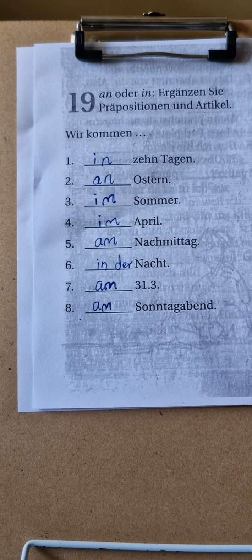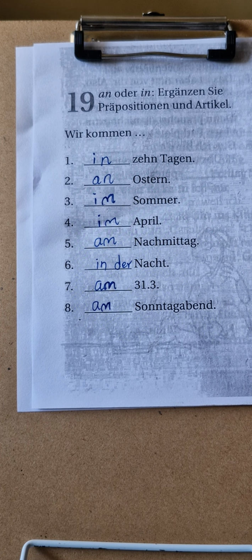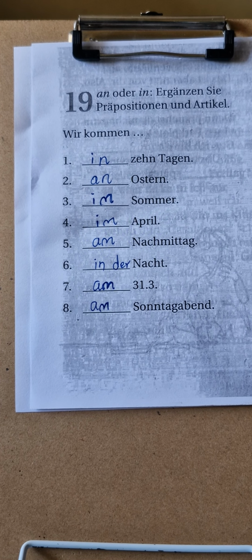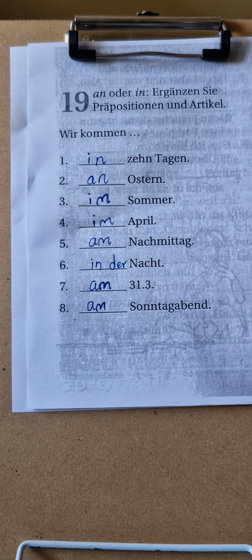Here they've been used in the context of time. When we use them in the context of time, they always go with the dative. When we use an and in the context of time, they tend to go with the dative. Okay, so that was on that. Kindly mark and put out of 8. Share in the comment section below how much you managed to score out of the 8.